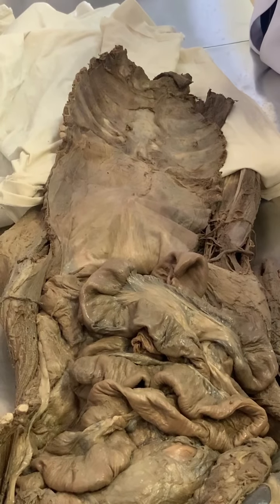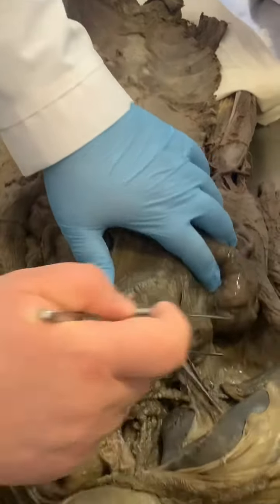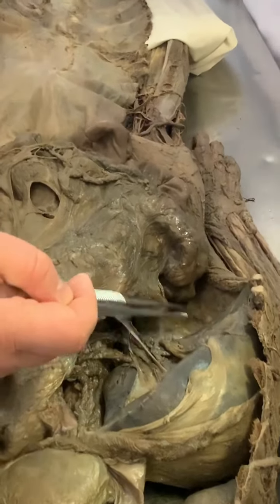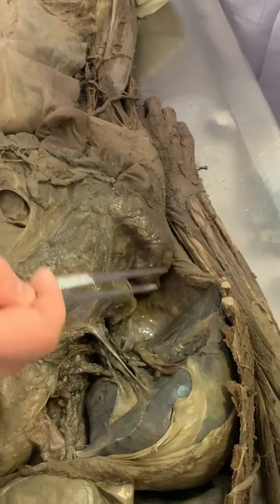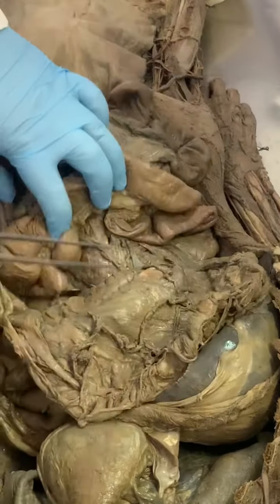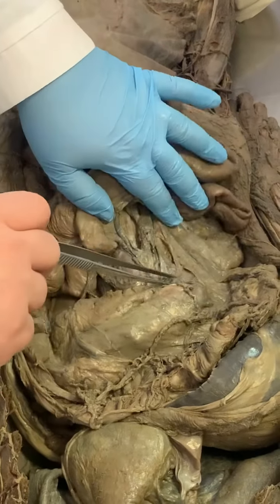Any questions? Okay. That is superior part of duodenum. What is above this part? Superiorly liver. Then look here, that is pancreas. That is a pancreas.